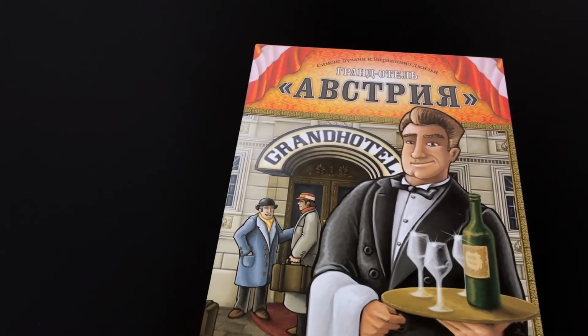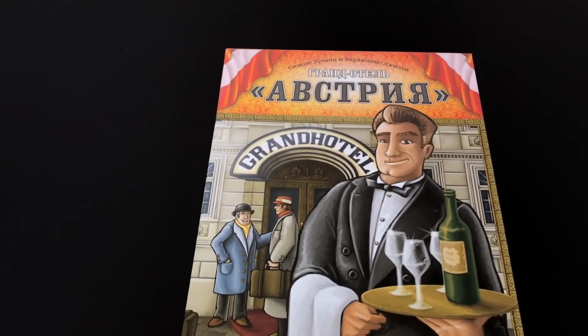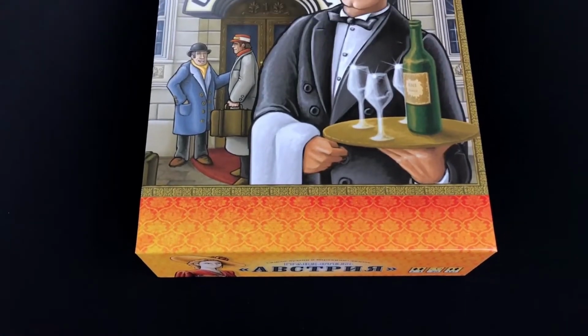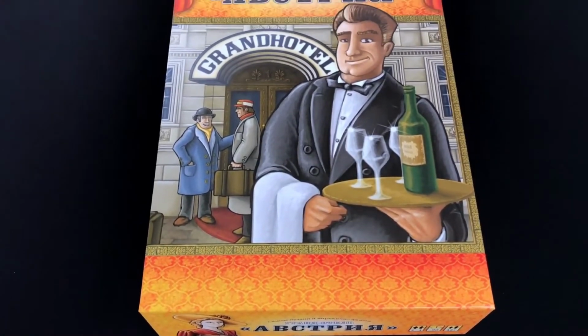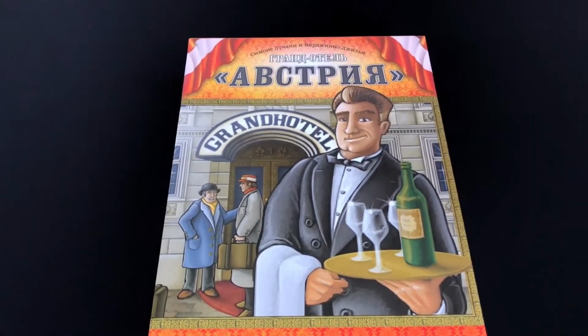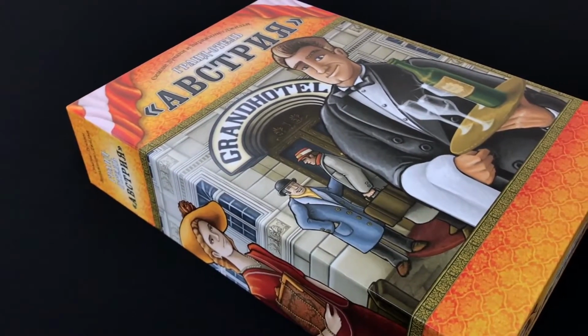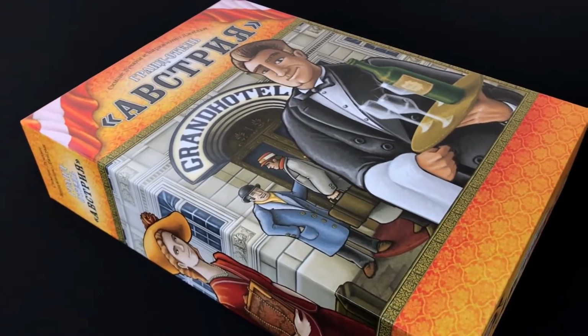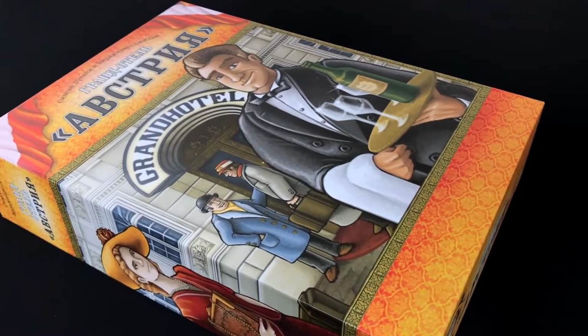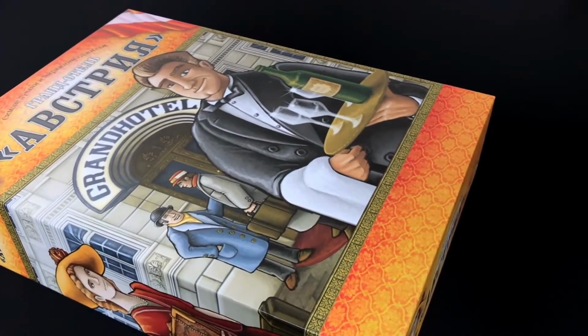At the beginning of the 20th century, Vienna was one of the most important cultural centers of Europe. On its streets, among ordinary citizens and busy tourists, you could meet famous artists, aristocrats, and politicians. You'll plunge into this high life and turn a modest inn into one of the best hotels in the city.